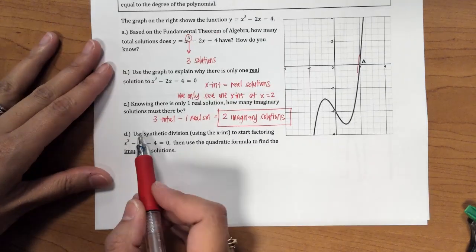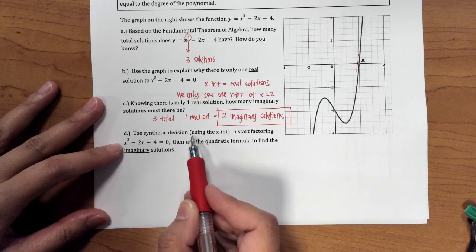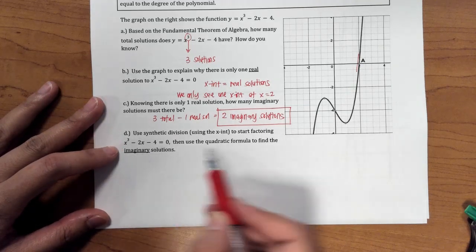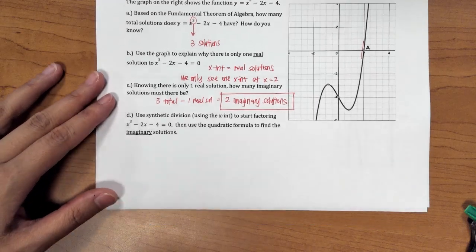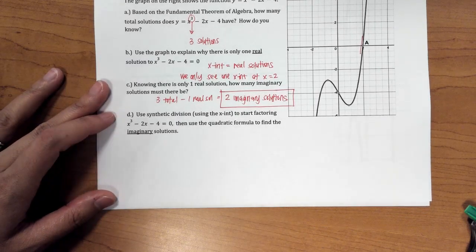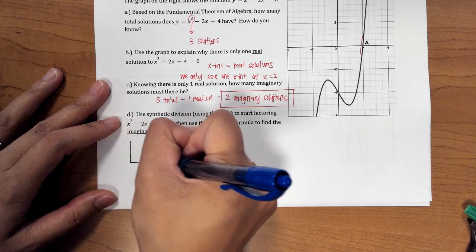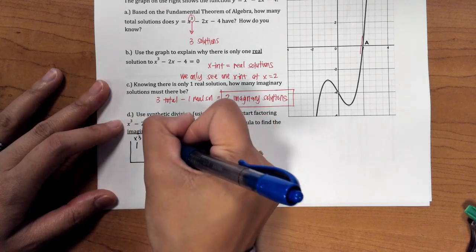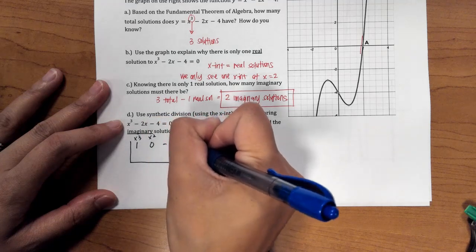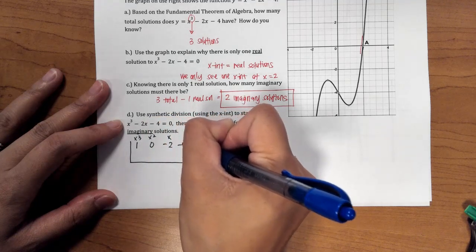Ready? So here it tells you, use synthetic division to start factoring, then use the quadratic formula to find imaginary. If you can factor, you can also factor. So let's do it. This is one you have to be careful of. There's 1x cubed, 0x squared, -2x, and -4.